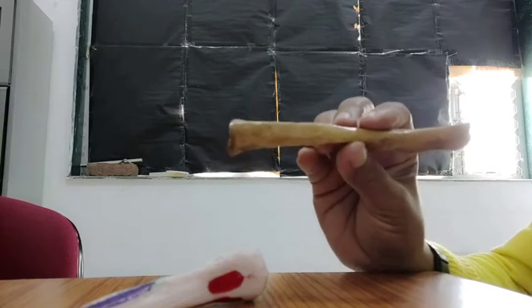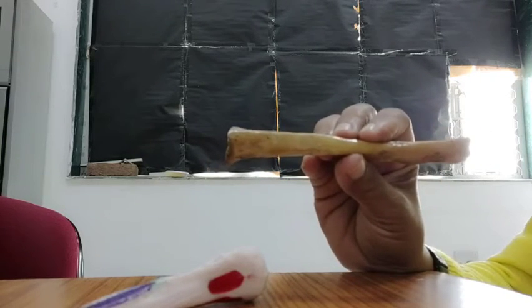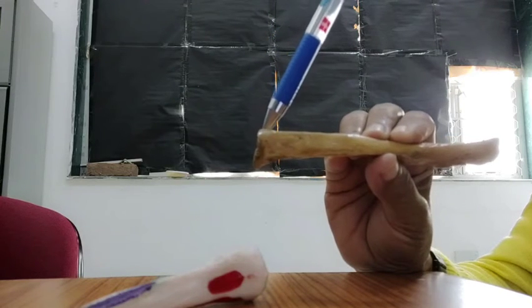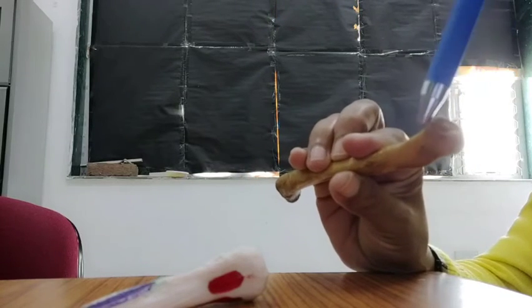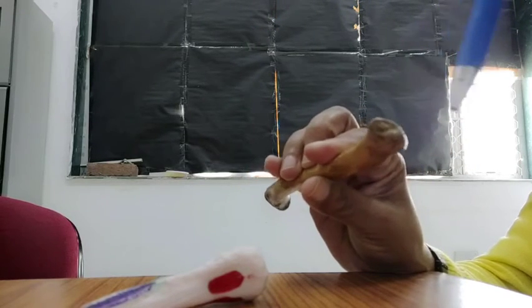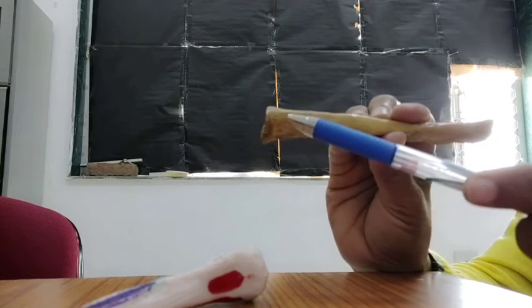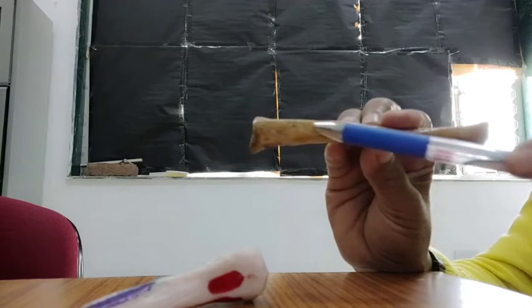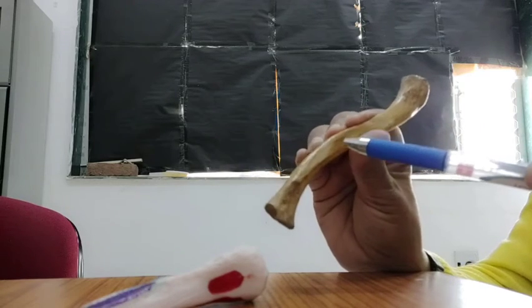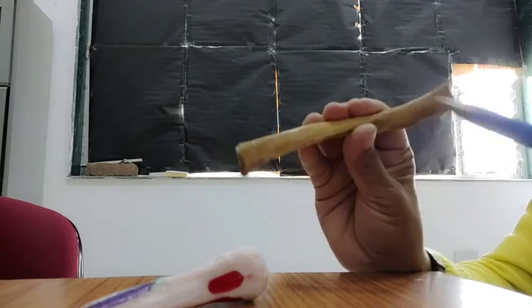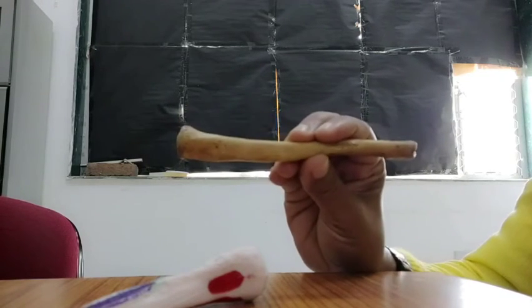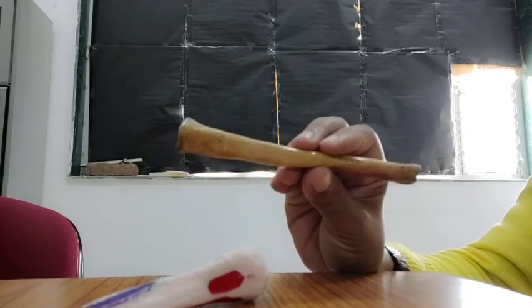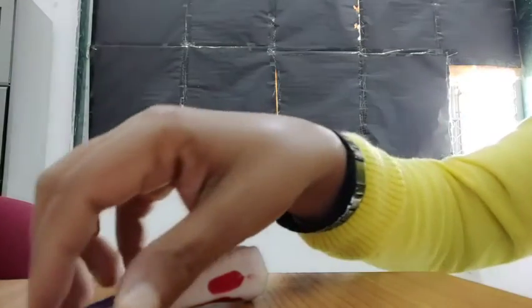This clavicle which I am holding is of the right side, because the medial end which articulates with the sternum is quadrangular. The lateral end which articulates with the acromion of the scapula is flattened, and the shaft in the medial 2/3 is convex anteriorly, and you will find the subclavian groove on the inferior side. By this you can determine that this clavicle is of the right side. Now coming on to the surfaces and the borders and the details about the parts of the clavicle.